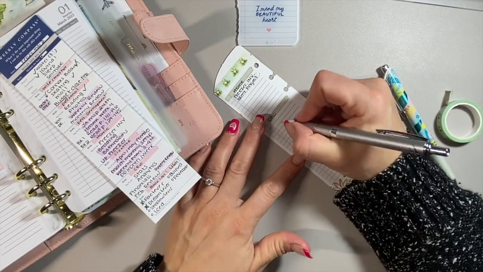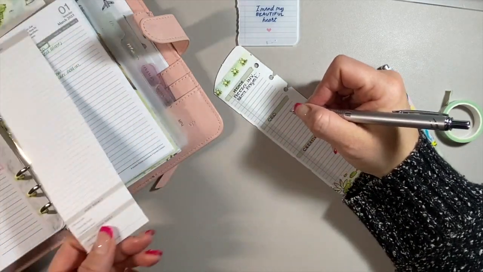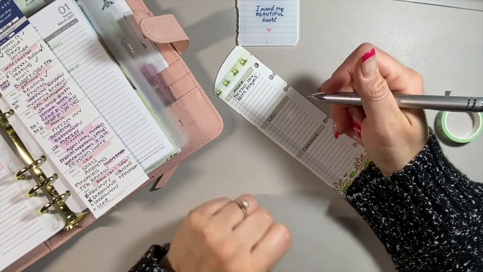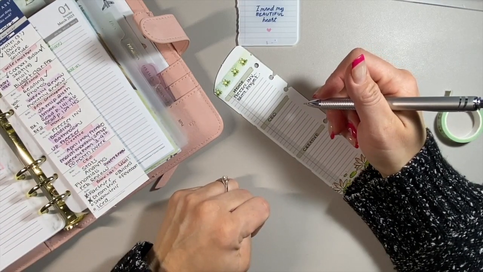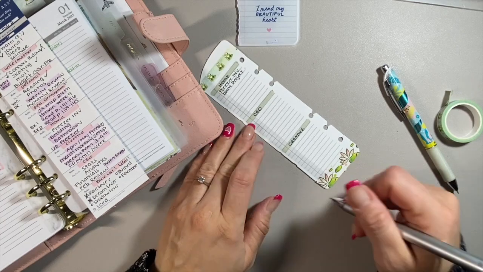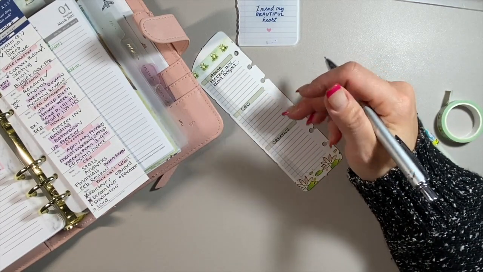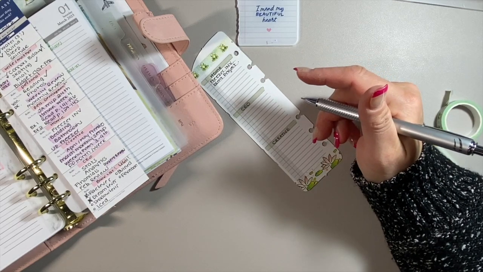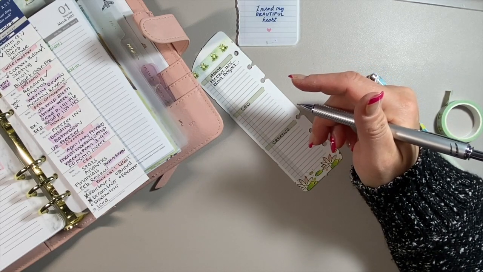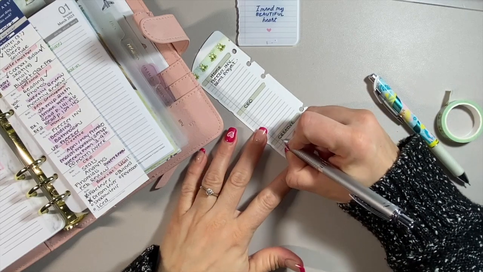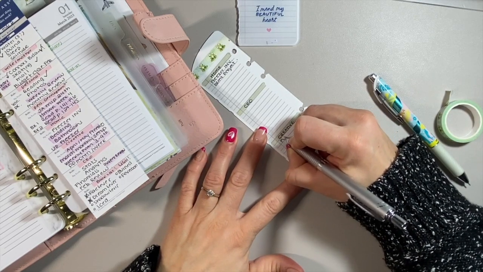CEO is just going to be, honestly, I don't think I have anything for that. Normally I put my videos under creative, so maybe what I'll do is, oh, I know what I'm going to do. Flower doodles.